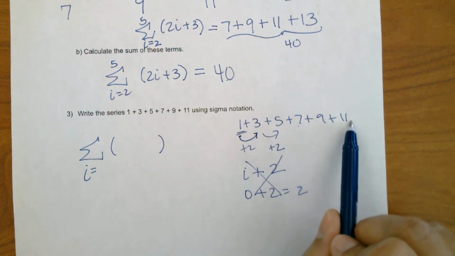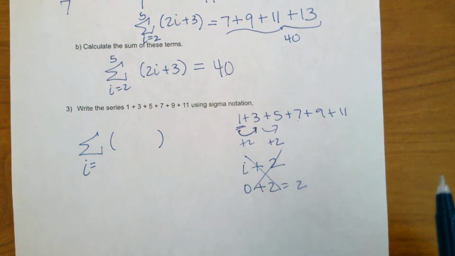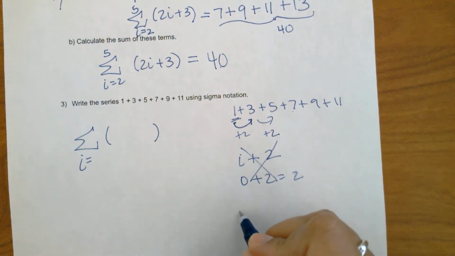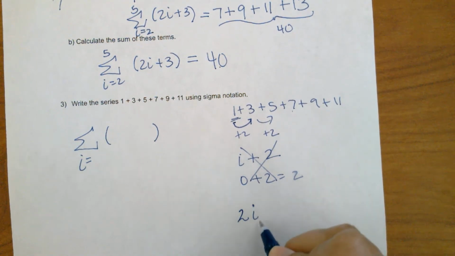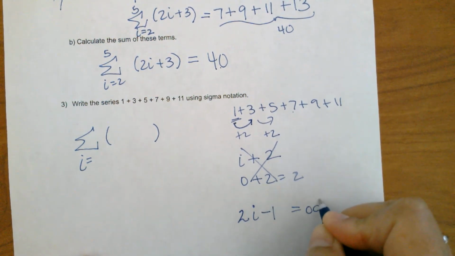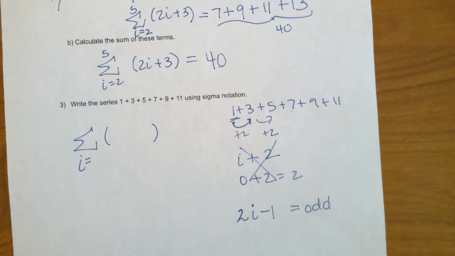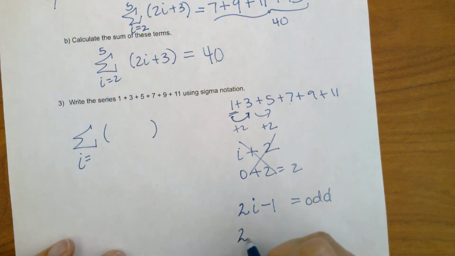I'm going to tell you a secret, as you might see this a lot. These are all odd numbers. There's an actual formula for odd numbers. The formula is, if you multiply any number i by 2 and you subtract 1, you will get an odd number. You double it, and then you take away 1, and you will always get an odd number. So what could I start with?